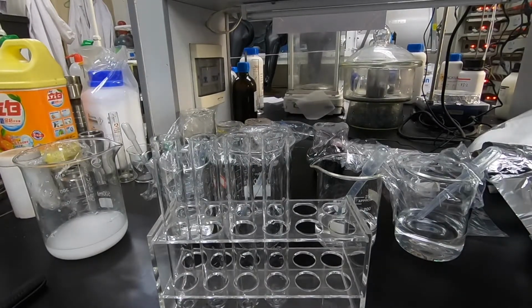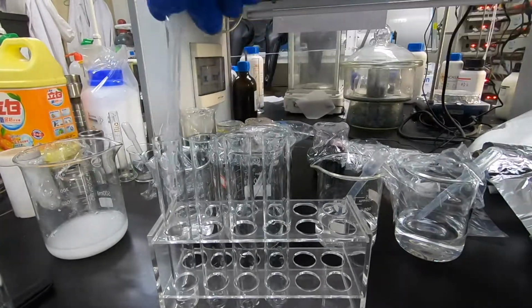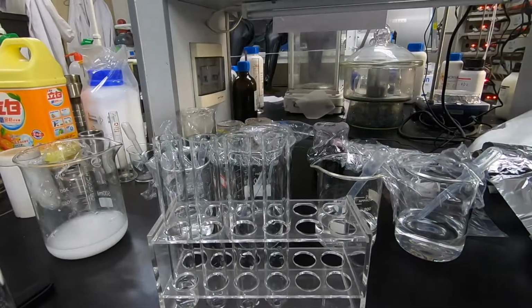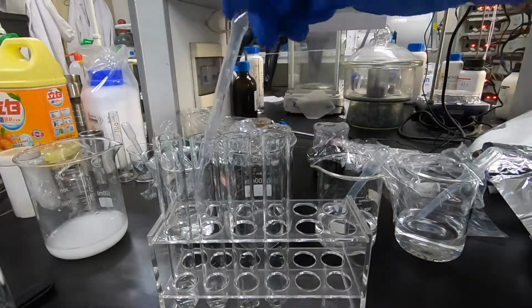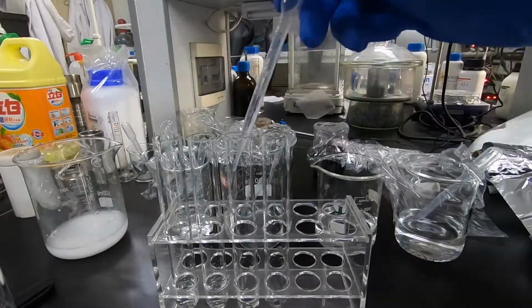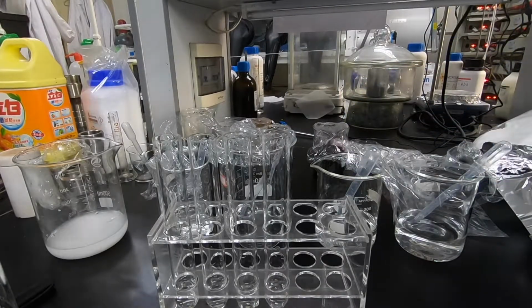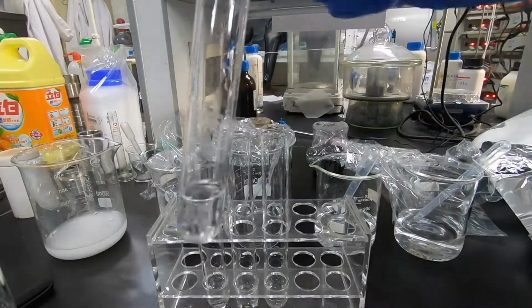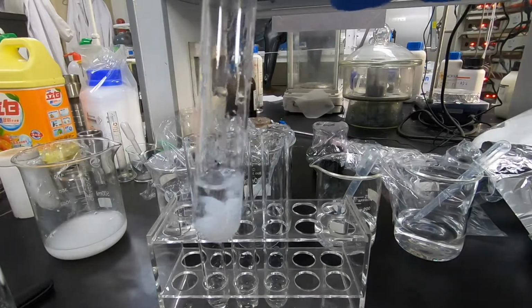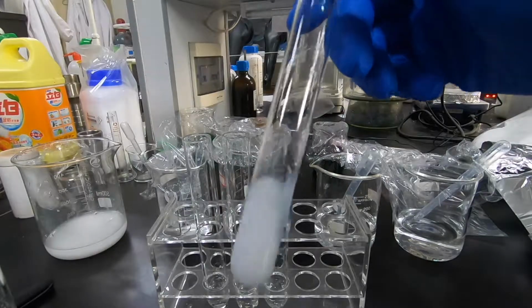So now in test tubes number 1 to 4, we have solutions 1, 2, 4, and 5. And we use solution number 3 to react with those 4 solutions. For the reaction between solution number 1 and solution number 3, we have a white precipitate, which is insoluble in the test tube.